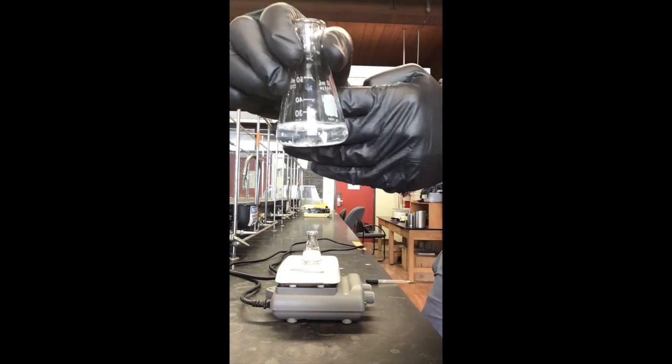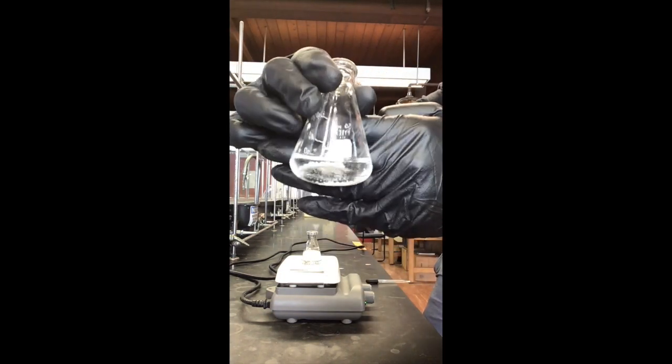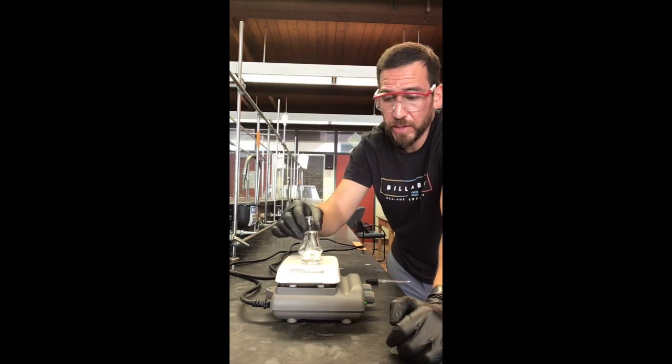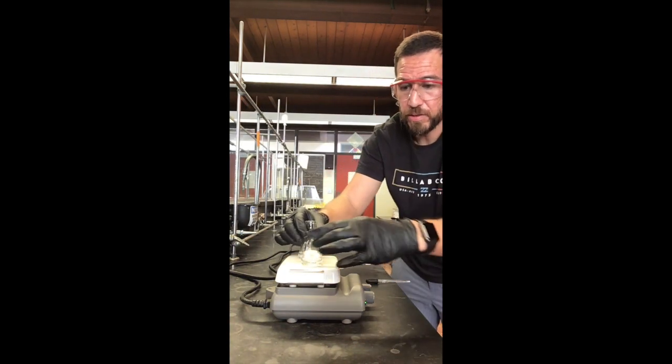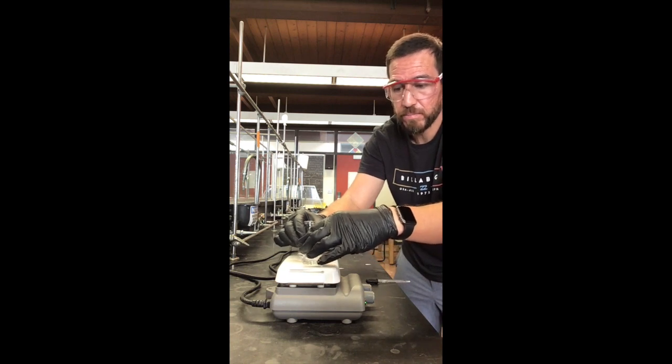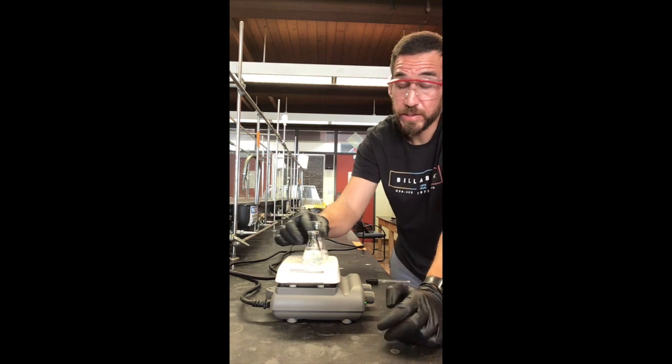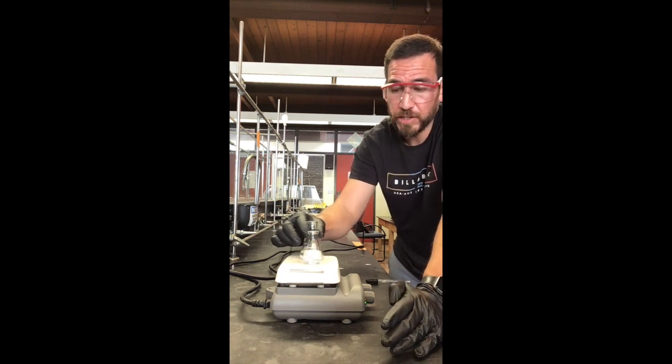So you can see that a lot of this material is dissolved. However, here, let me see if I can get you a nice contrast. There's a little glare, but there is still a little bit of material in there. So I'm going to go ahead and keep stirring this, and this is definitely something you just have to be patient with.